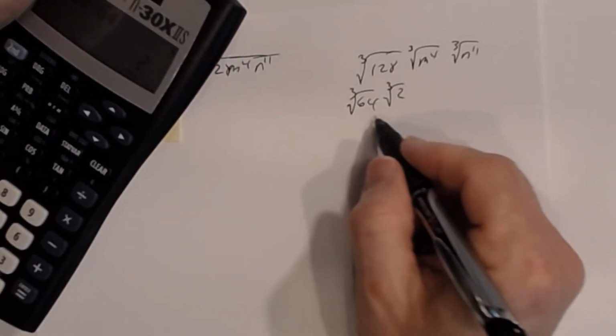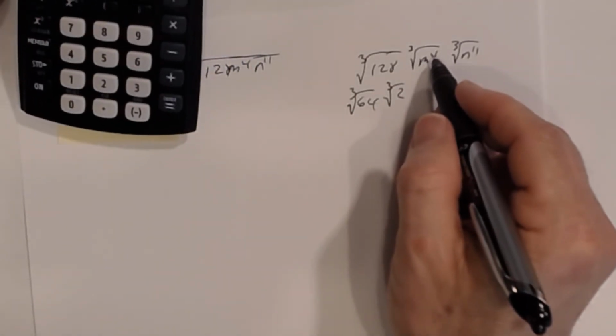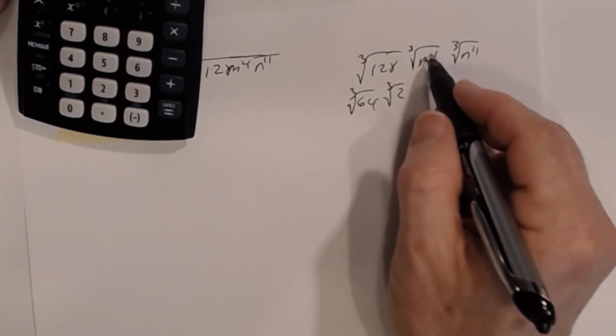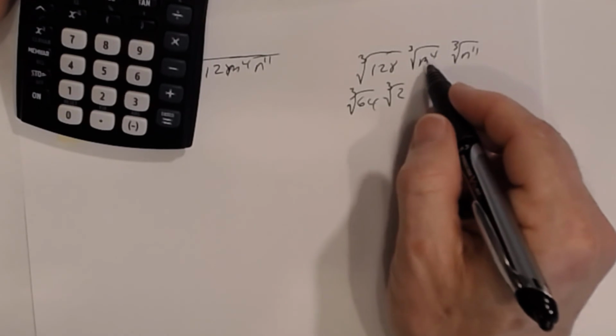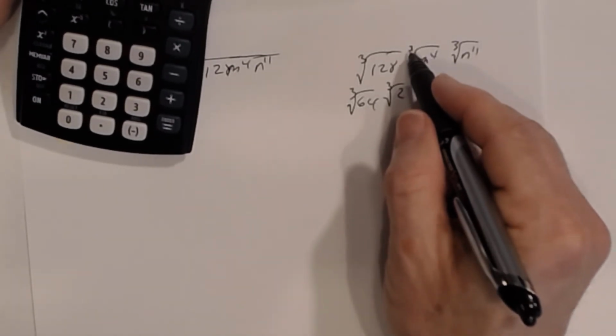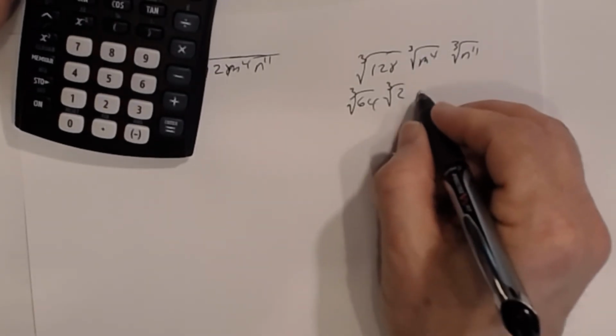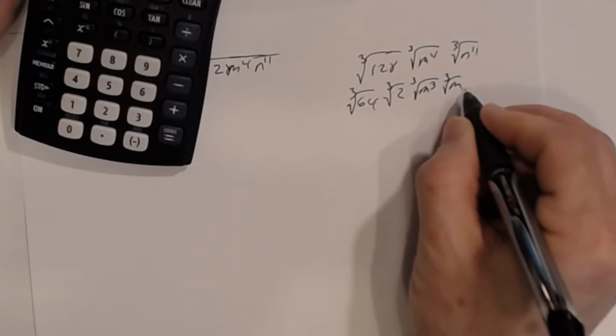Then the cube root of m to the fourth. I can simplify that, but it's not an easy one because 4 is not divisible by 3. So what's the largest whole number less than 4 that's divisible by 3? The answer is 3. So it'll be the cube root of m cubed times the cube root of m.